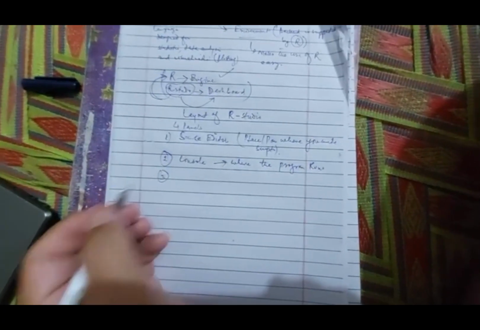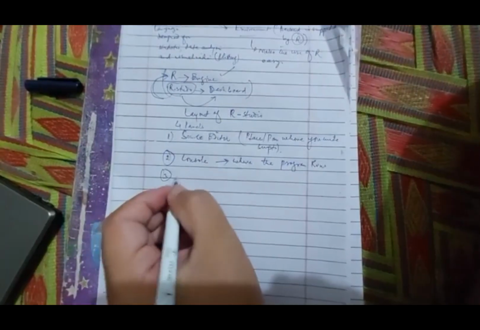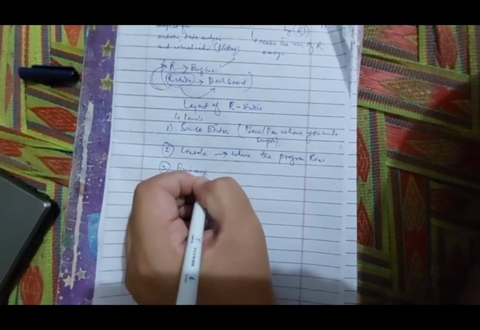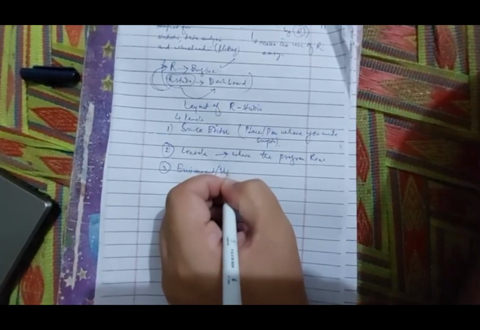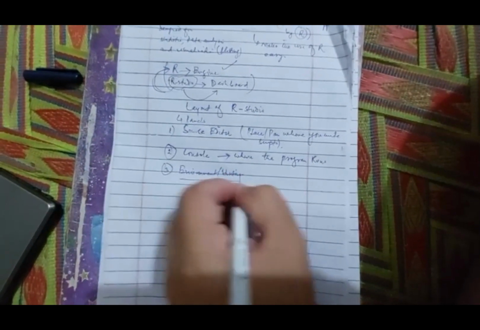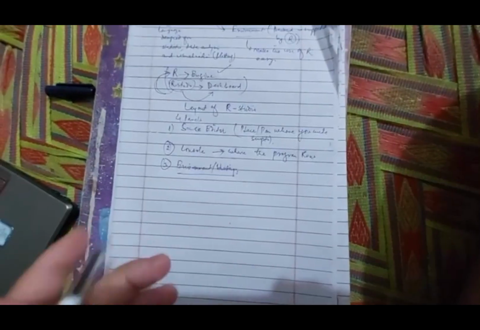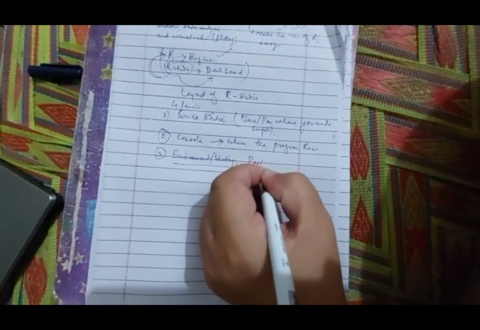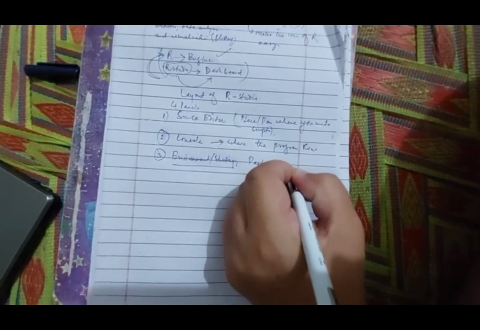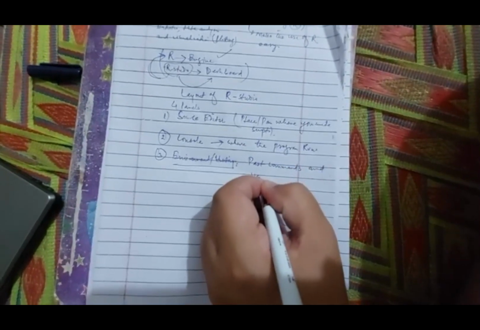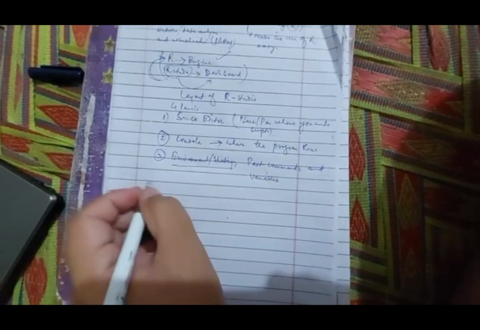The third panel is the environment or history. In this panel, it shows past commands and different variables.